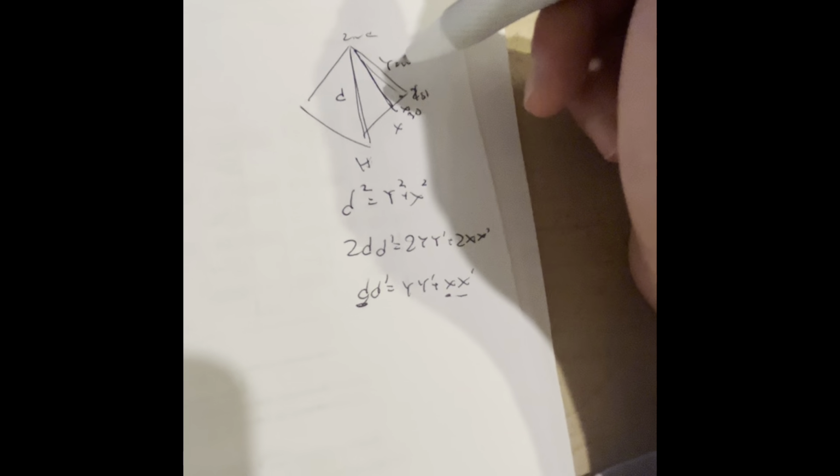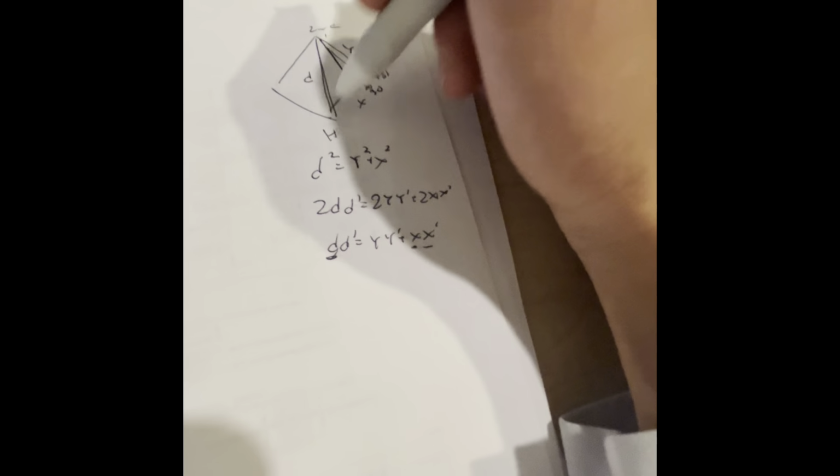So we can ignore Y times Y prime. Why, you might ask? Because Y, we know, is the side length, which is 100. However, Y prime is the rate at which that side is changing. It's not changing because he's not running from first to second base. He's only running from home base to first base. So this entire side is not changing. So Y prime equals 0.